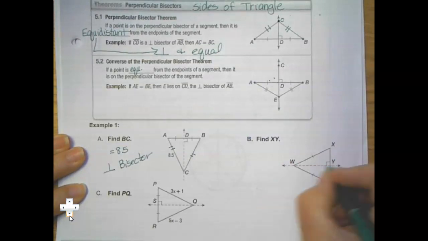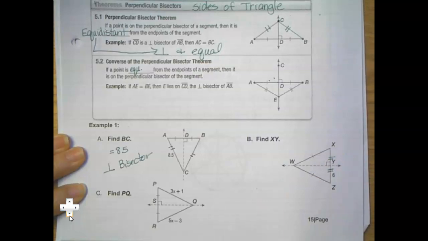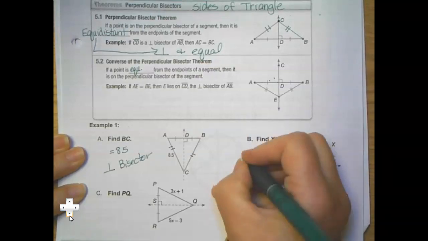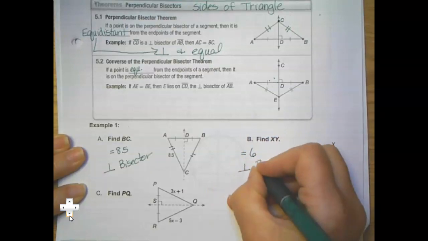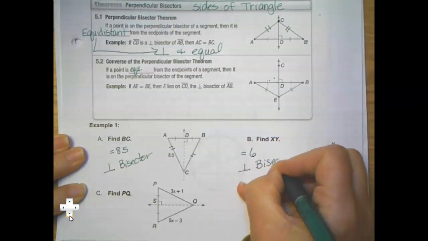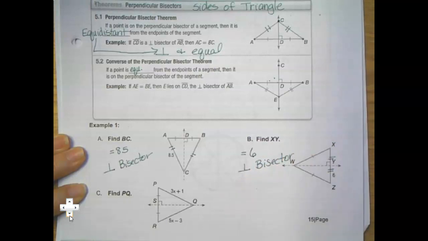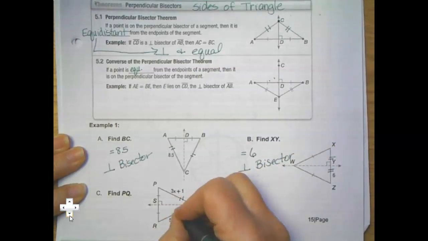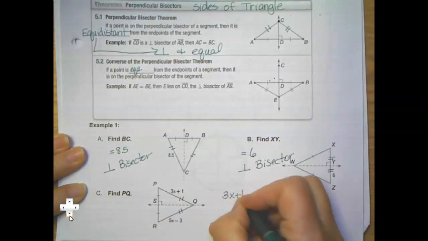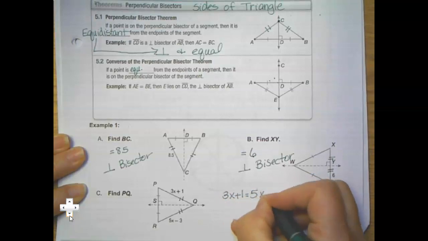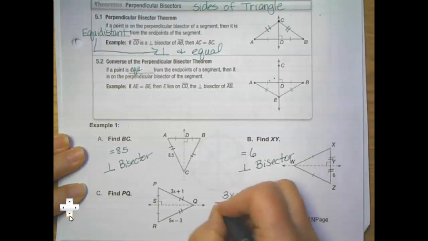Since we have this perpendicular bisector, these two would be the same. So that would equal 6 because of that perpendicular bisector. Here, same thing. These two would be the same, so we would just write 3x plus 1 is equal to 5x minus 3 and solve.